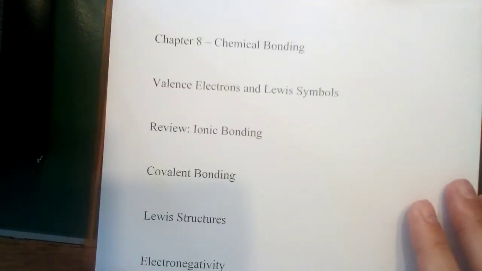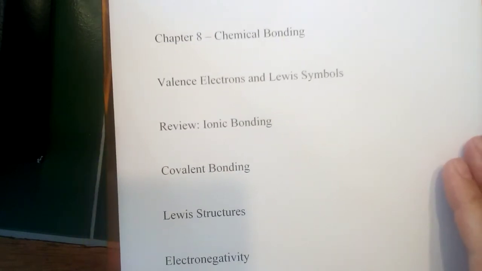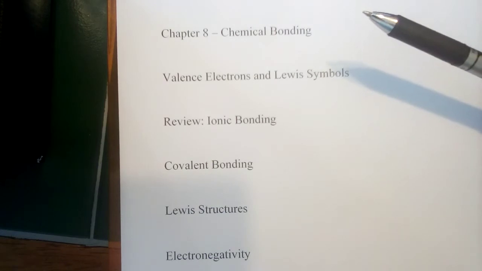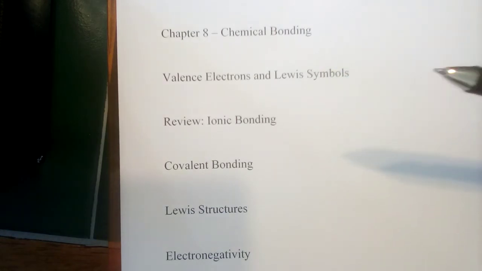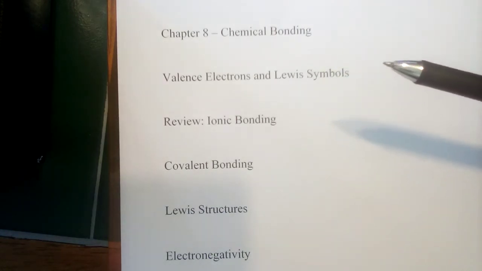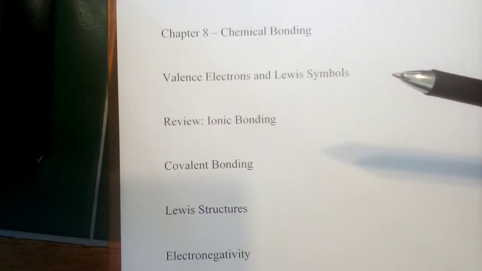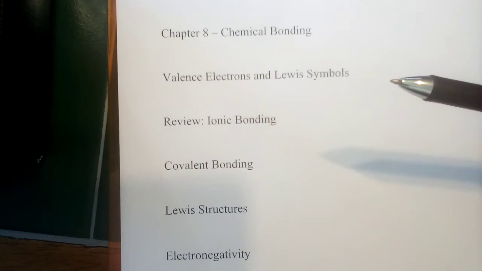All right, so the primary topic, or at least what I have listed here as the primary topic for Chapter 8, is chemical bonding. But the way we're going to be, at least initially, thinking about bonding is in terms of drawing a molecular structure. And we're drawing the structure with the intent to get a grasp on how the bonding works in these particular molecules.